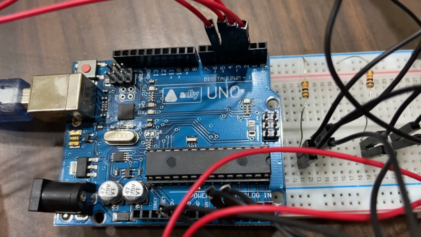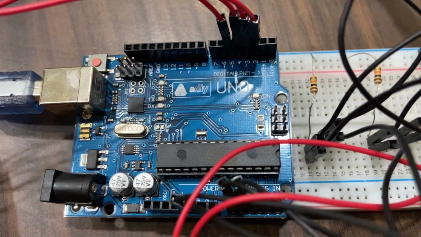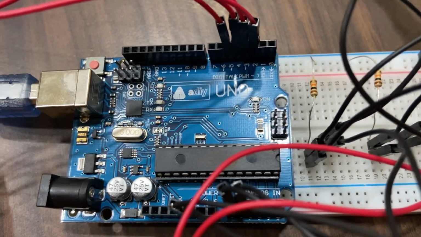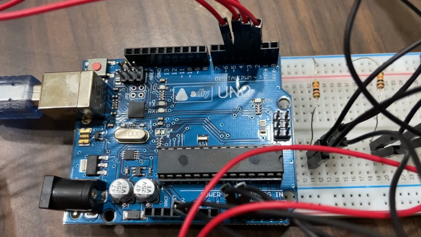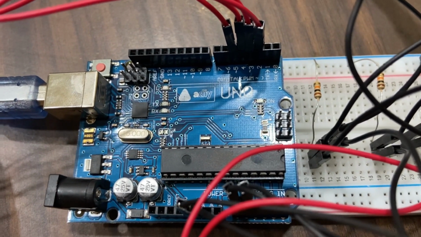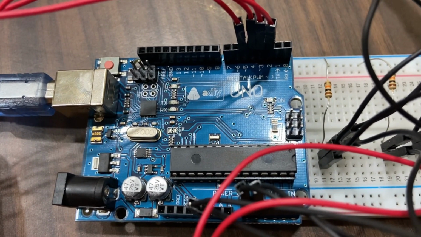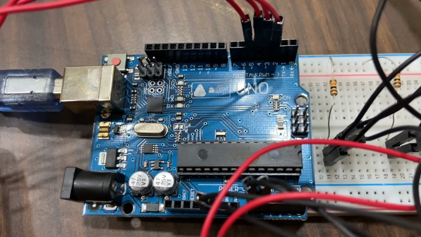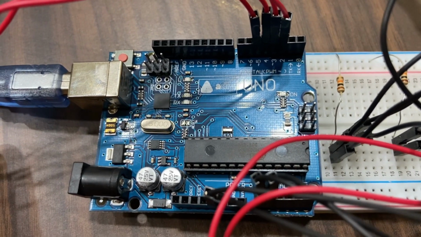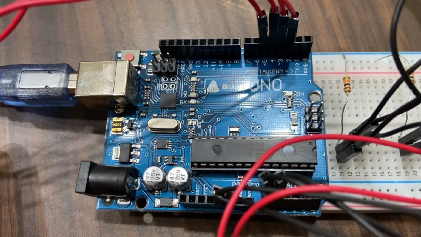Now this is the Arduino board. To know more about this, let's start with the question of what Arduino is. It's an open source electronics platform based on easy hardware and software development. It's a combination of microcontroller based Arduino boards, the Arduino programming language and Arduino software for development and compilation.